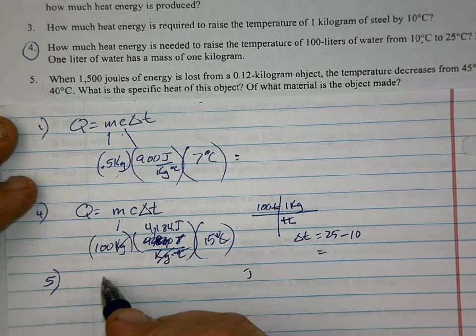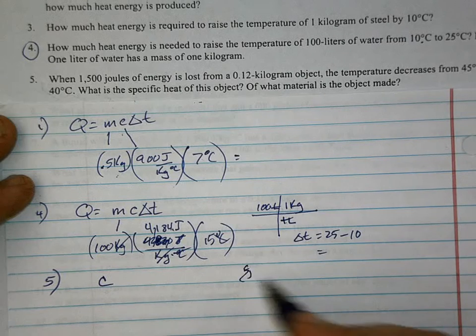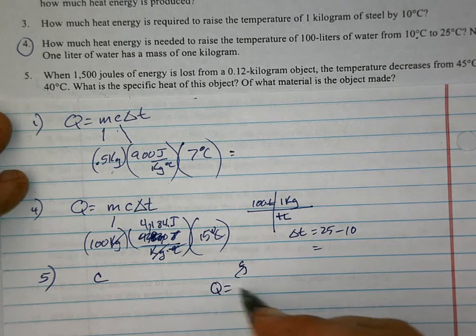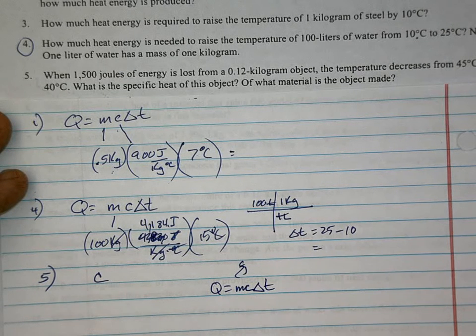So, specific heat, we're looking for C. So we've got to rearrange our base equation. Well, this is a part you need to be here for, because if you cannot take our base equation of Q equals mc delta T, and we need to get C all by itself.